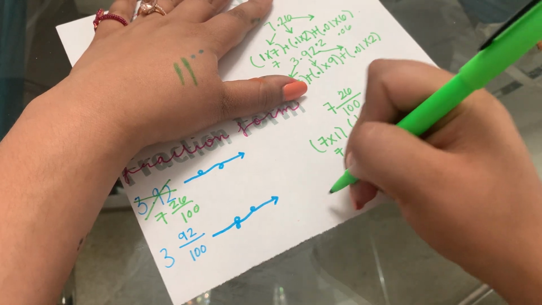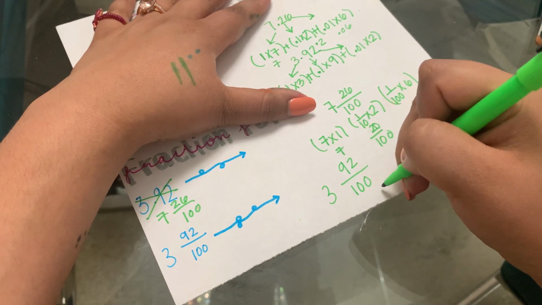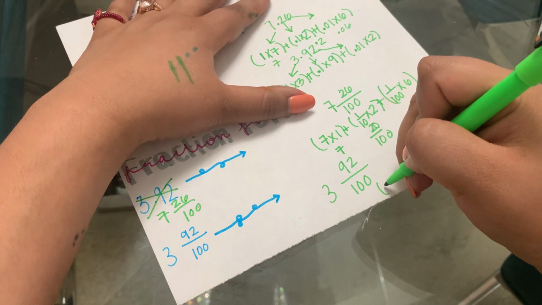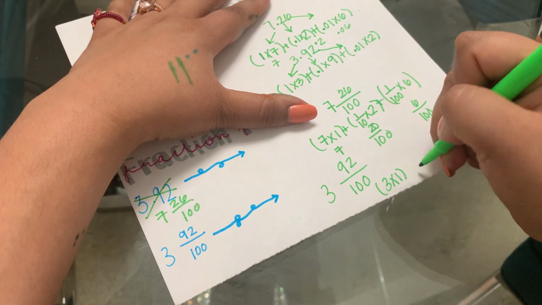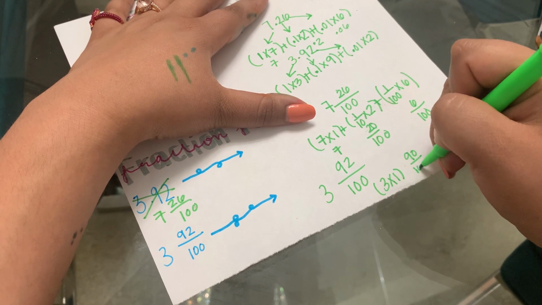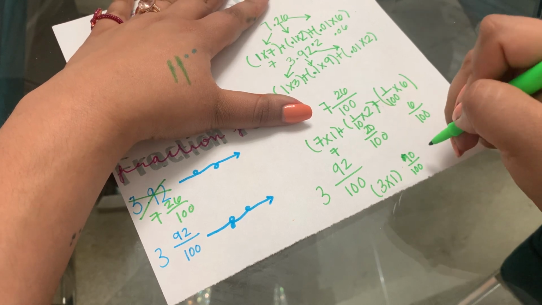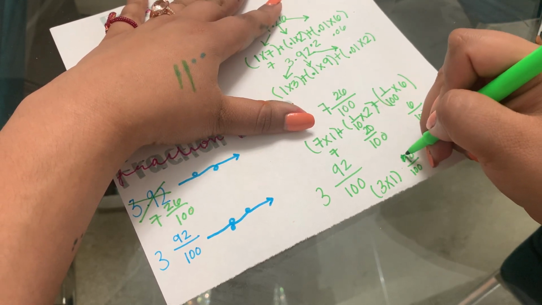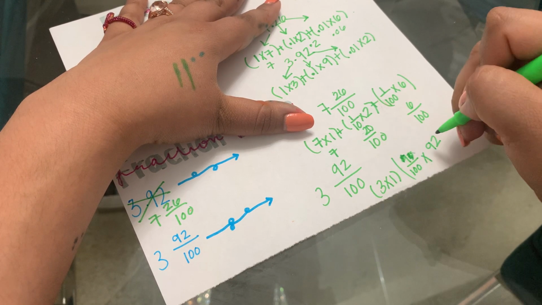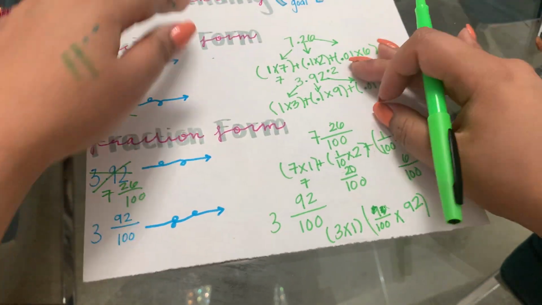with this one. 3 and 92 over 100 is the same as, let me put these plus marks, 3 times 1 because that's equal to 3, and then I would do 90 over 100, 10 over 100, 1 over 100 times 92 because that's still technically giving me the fractional form of it.